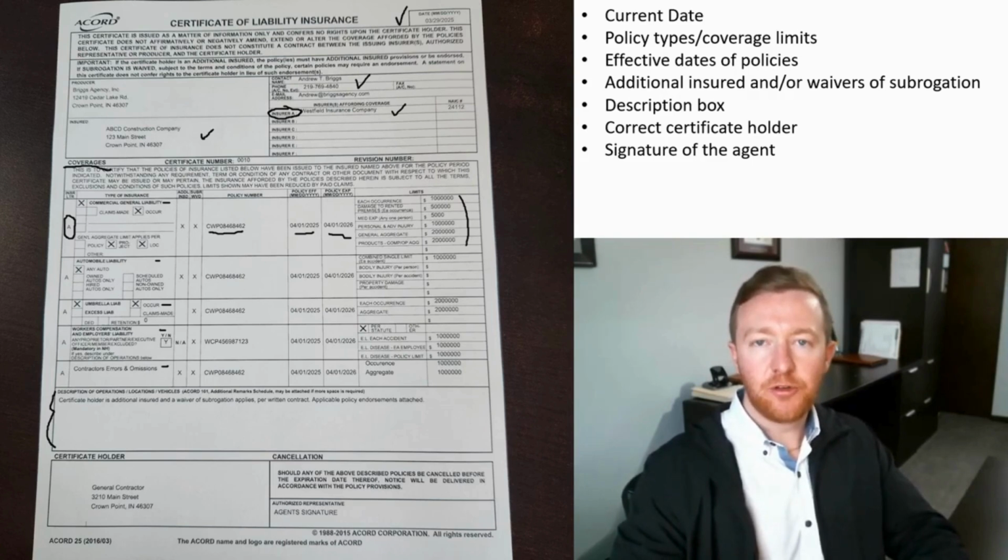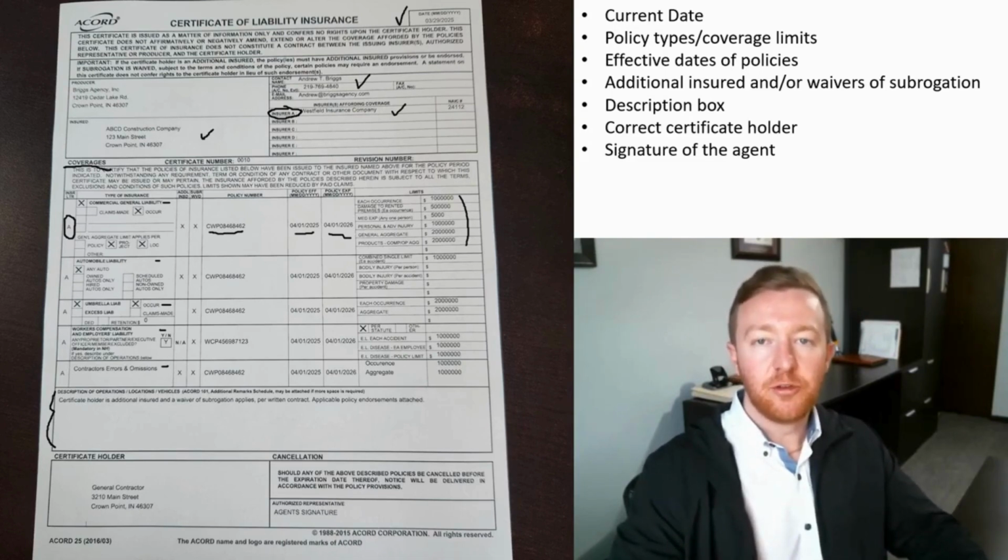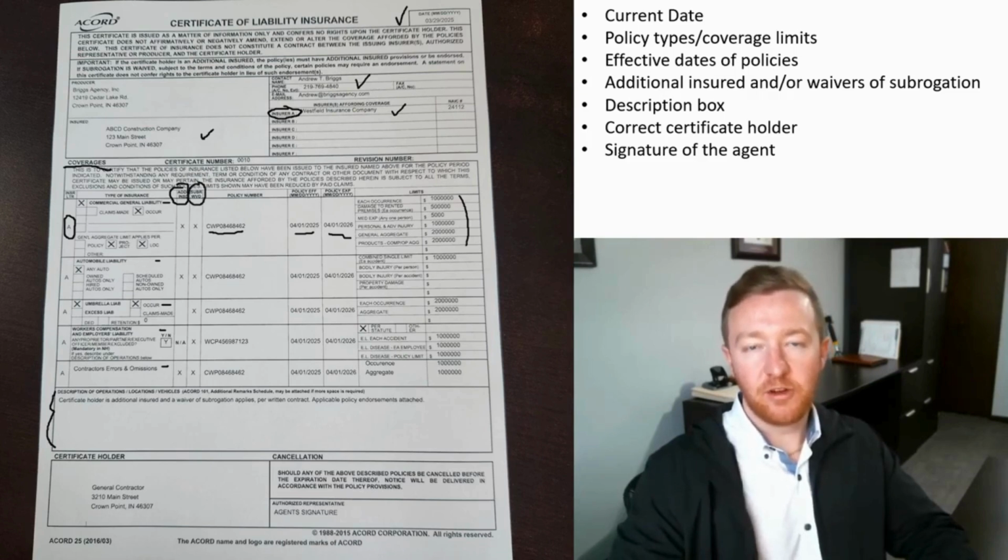Commonly in construction agreements, subcontractors will be required to list a general contractor as an additional insured, or provide that waiver of subrogation. And if you require that from your subcontractor on a certificate, you'll see it in these boxes right here. This is the additional insured column, and this is the waiver of subrogation column. And you should see an X in the box if the policy provides you with that additional insured or waiver of subrogation status.